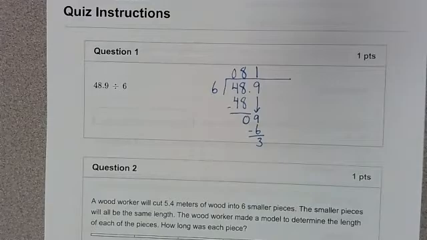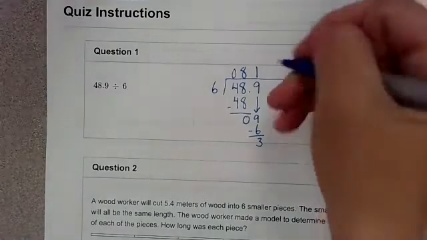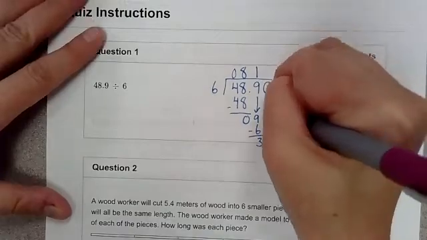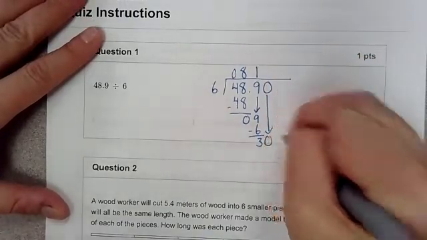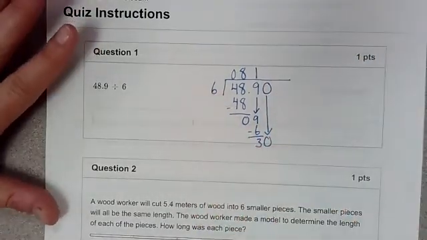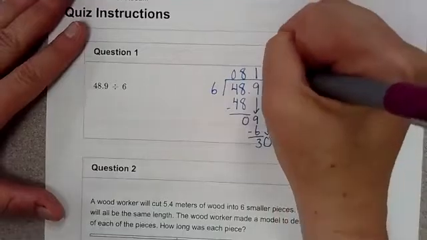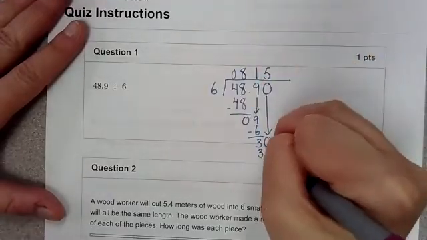Ethan, am I allowed to have a remainder in decimal division? Nope. Drop a 0. Now, Ethan, my new number is 30. How many 6s are in 30? Very good. Put your 5 right here. 5 times 6 is 30.